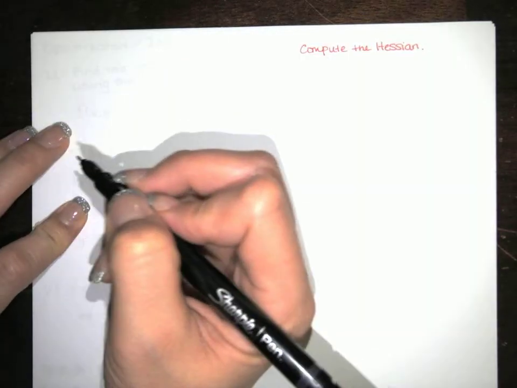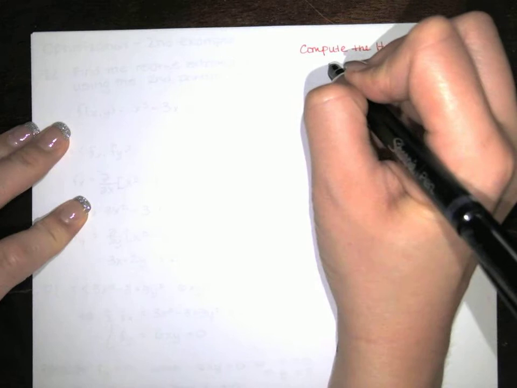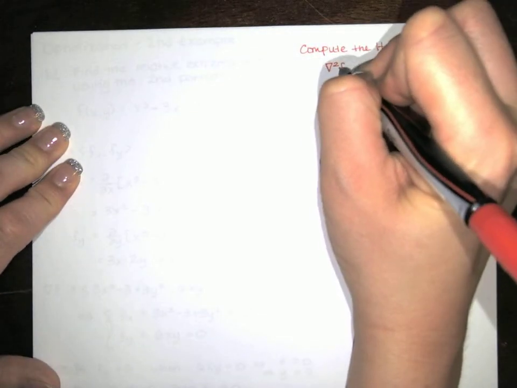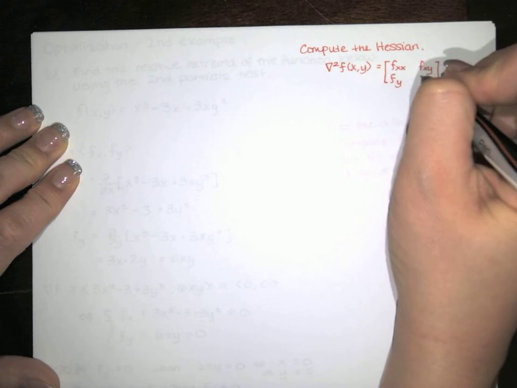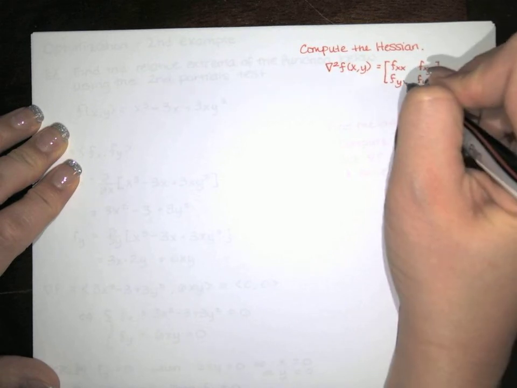It's a matrix of second partials. And I'll just write that over here. For a function of two variables, it looks like this. In the first row, you take that partial with respect to x, and you differentiate it with respect to x and then y. And then you take the partial with respect to y, and you differentiate it with respect to x and then y. And you get this matrix.